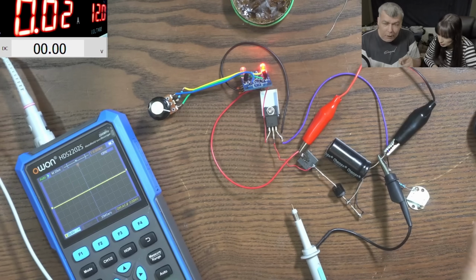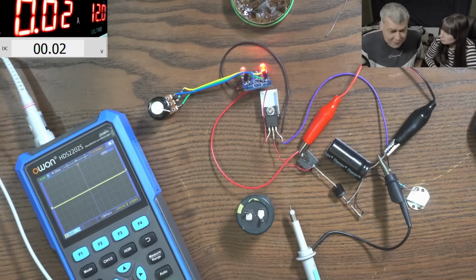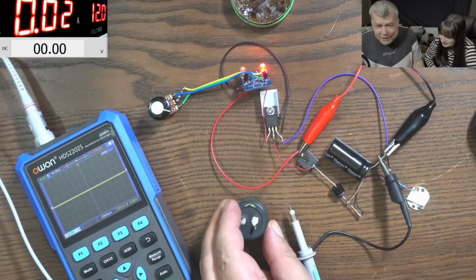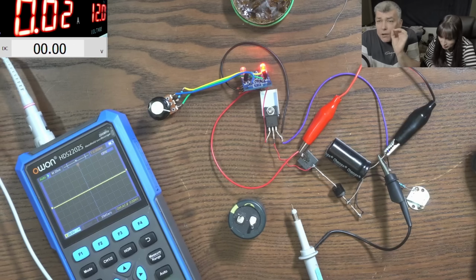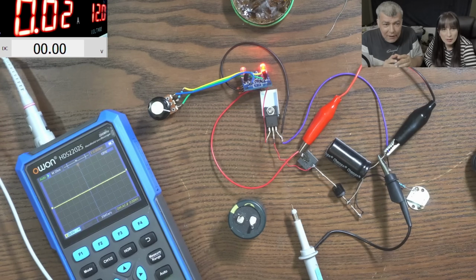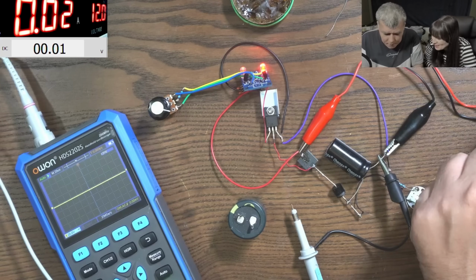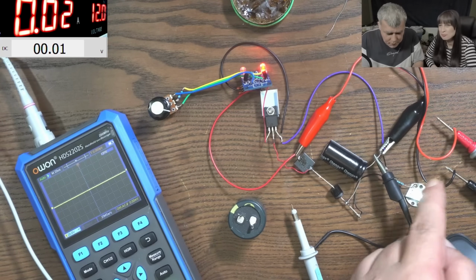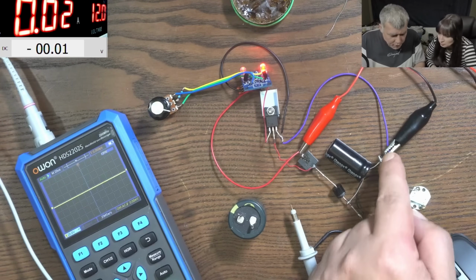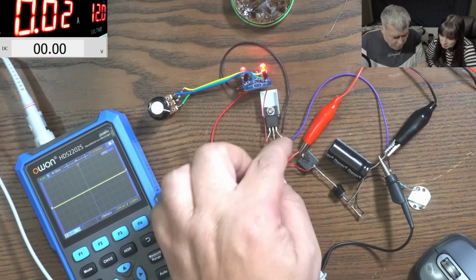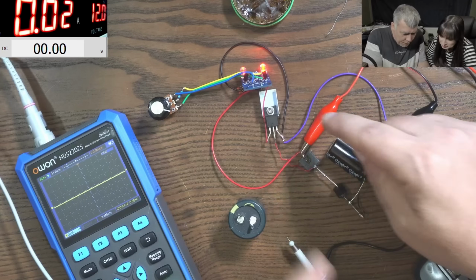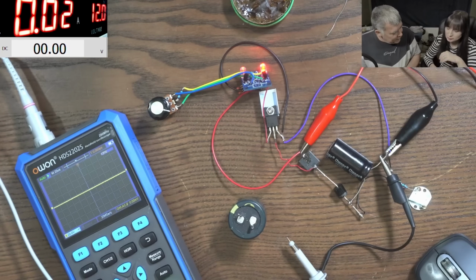Okay, let's try a capacitor. Oh, you bring back the big one. Yeah. So where will you put the capacitor onto the schematic? This is extremely important. You said between plus and minus. Yeah, but where? Look, here is plus. Here is minus. Where it is more, here is plus. So where will you put it?